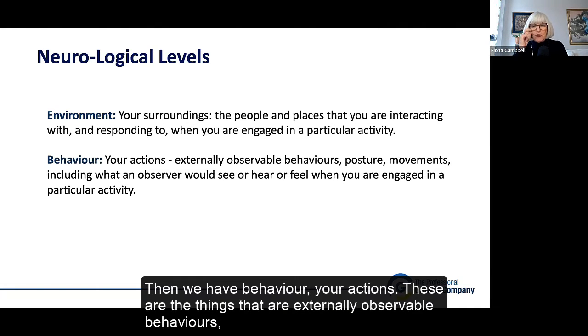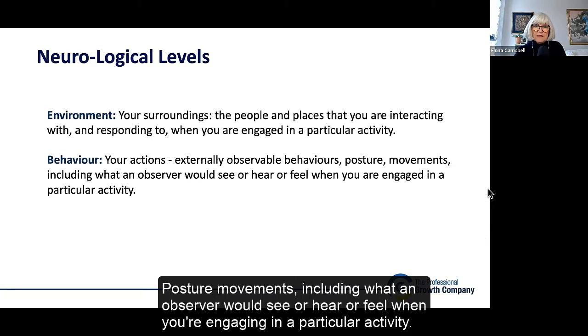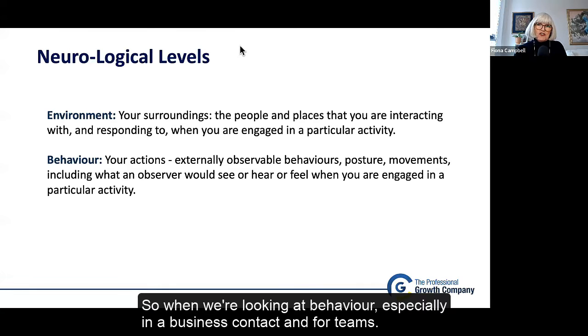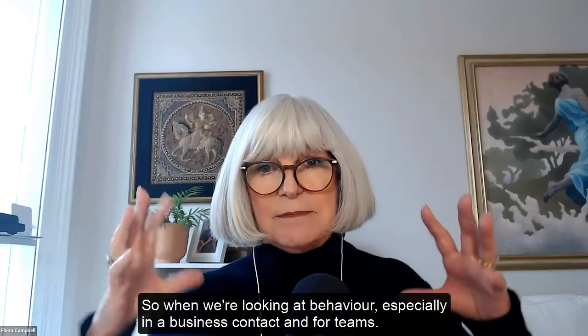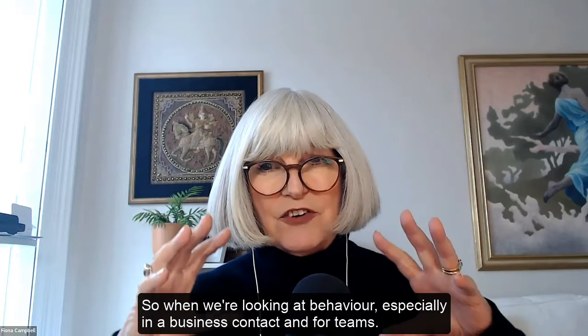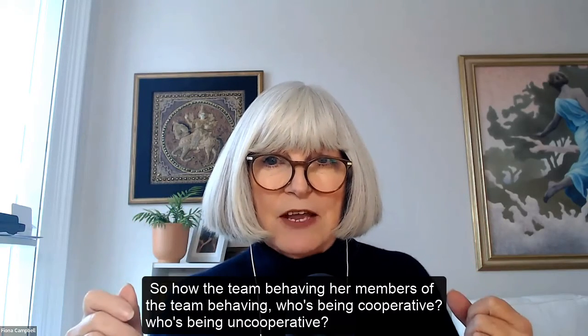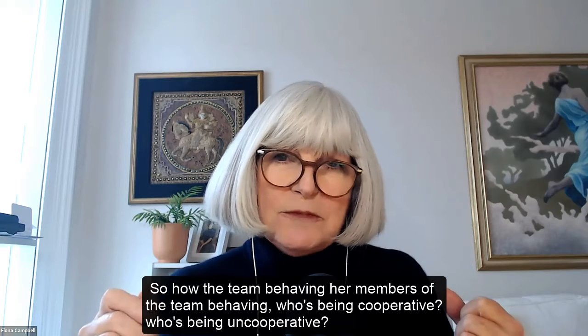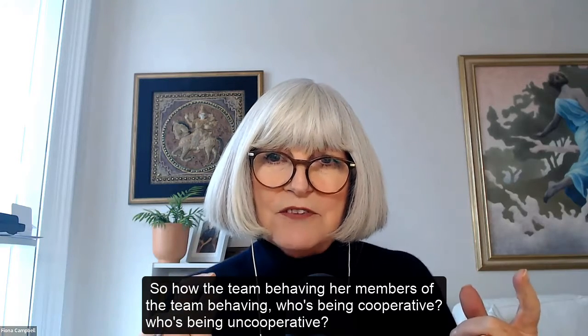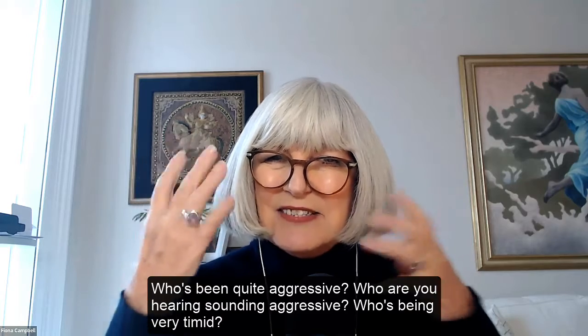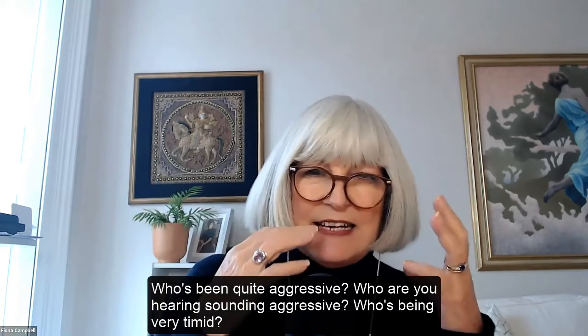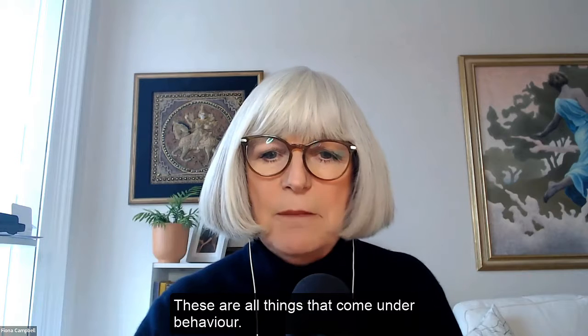Then we have behaviour, your actions. These are the things that are externally observable behaviours, posture, movements, including what an observer would see or hear or feel when you're engaging in a particular activity. So when we're looking at behaviour, especially in a business context and for teams, how are the team behaving? How are members of the team behaving? Who's being cooperative? Who's being uncooperative? Who's being quite aggressive? Who are you hearing sounding aggressive? Who's being very timid? These are all things that come under behaviour.